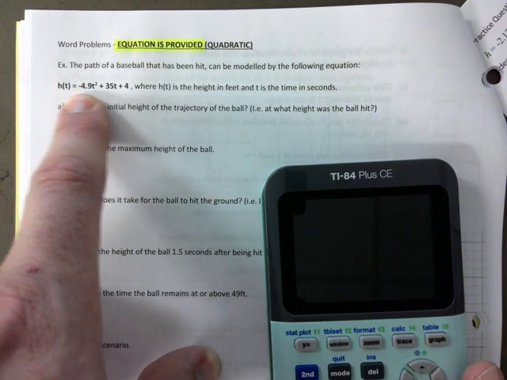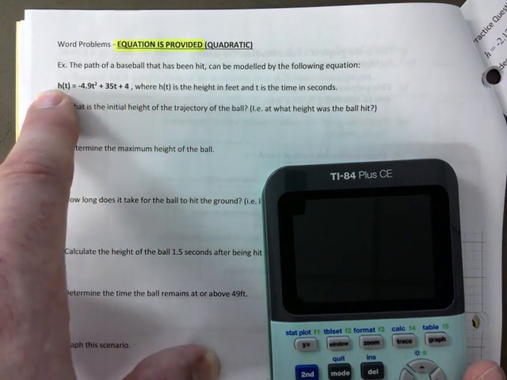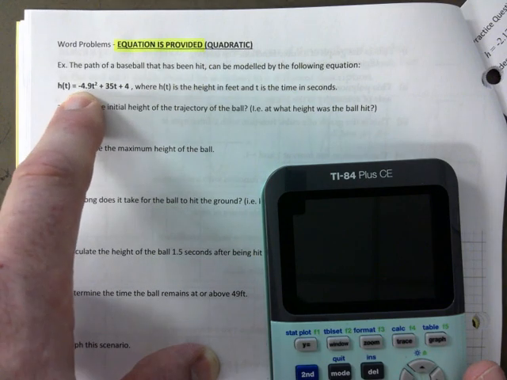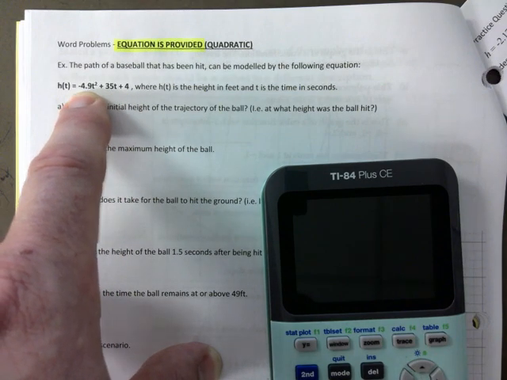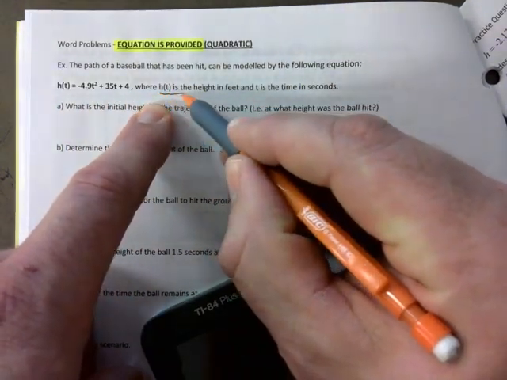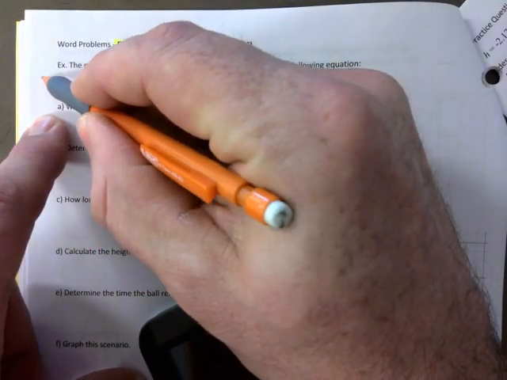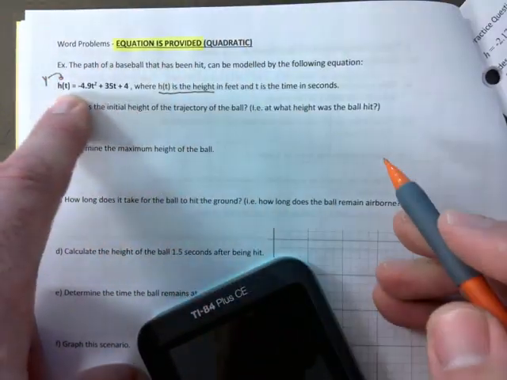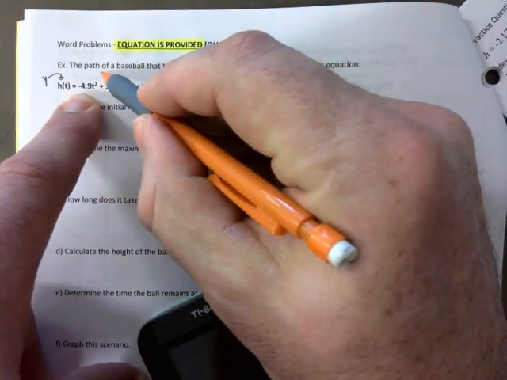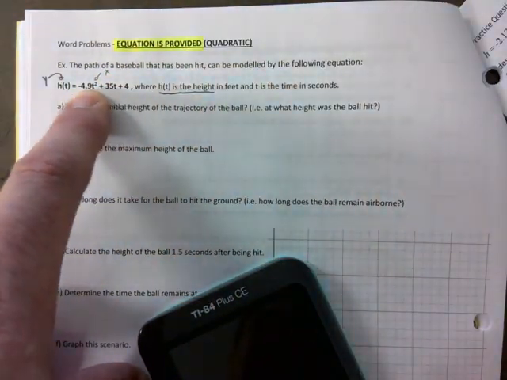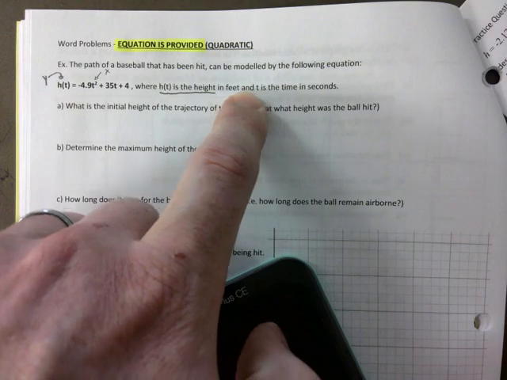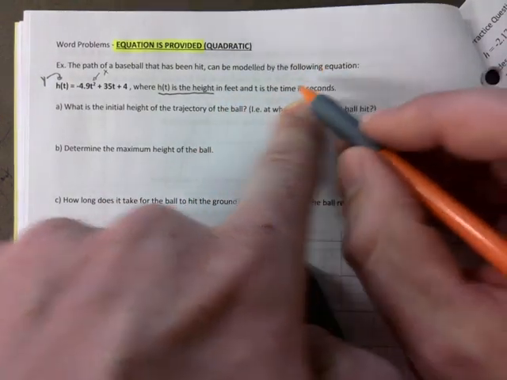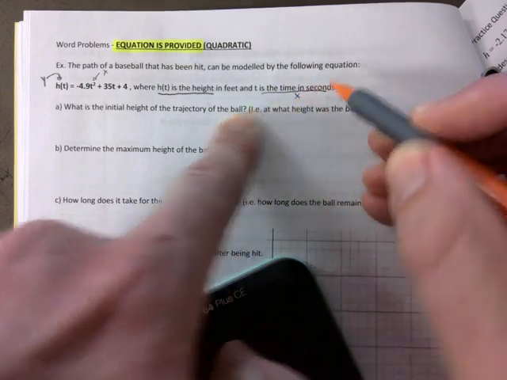And there it is. Notice that it's not y and x. Its height in terms of time is the equation that will model the path, where h(t) is the height. We always know that whatever's on the left side of the equation is the y, and this is our x variable. h(t) is the height in feet, and t is the time in seconds. This is x, this is y. So they give you y first, then x.